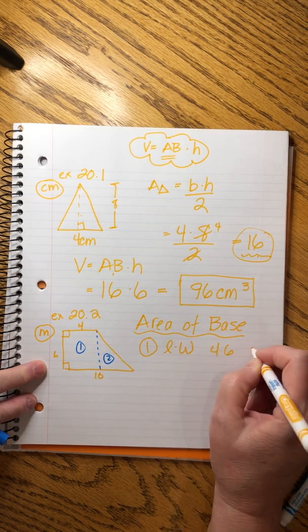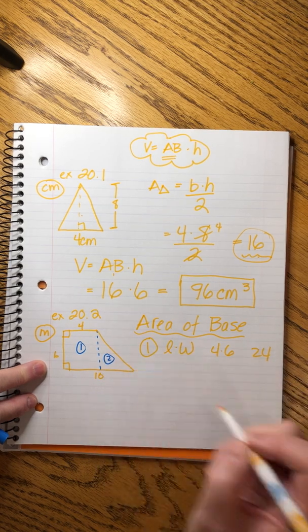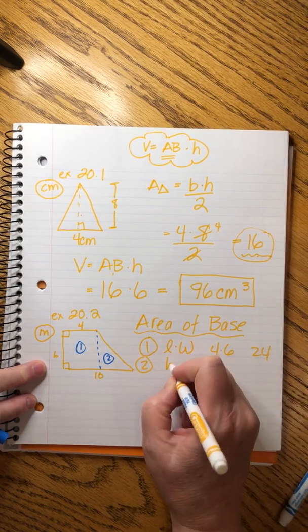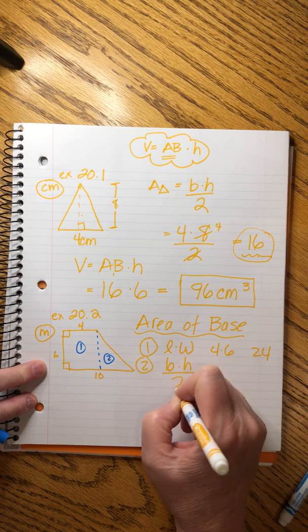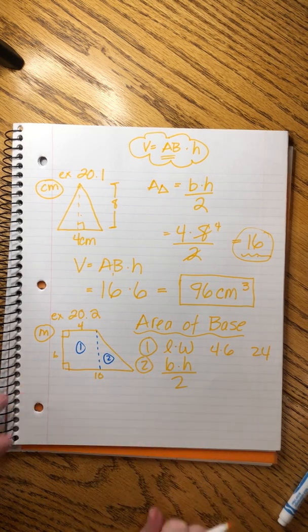4 times 6, that's 24. Now I need to do the triangle. That's base times height divided by 2. Notice the 1 and 2 match to these calculations.